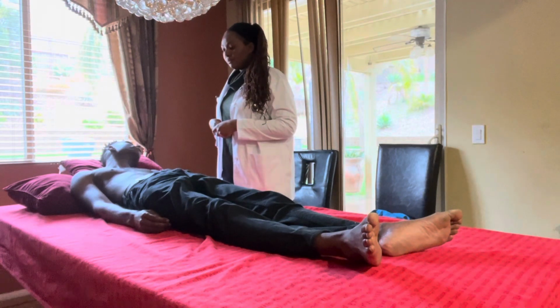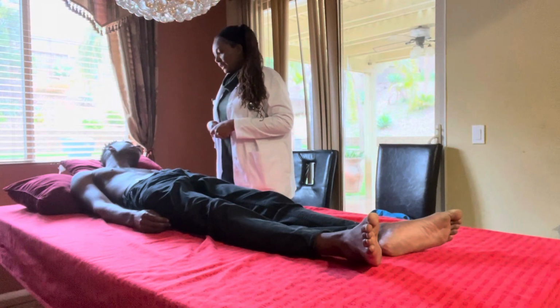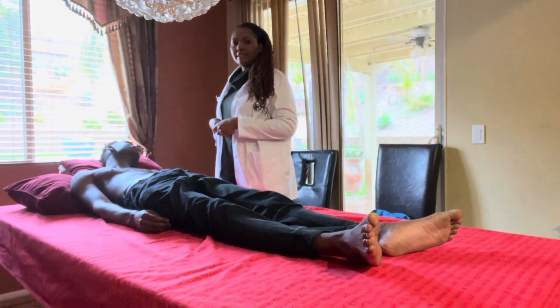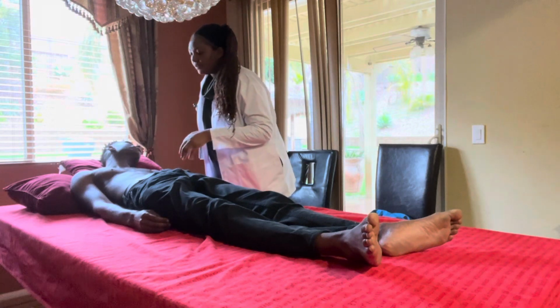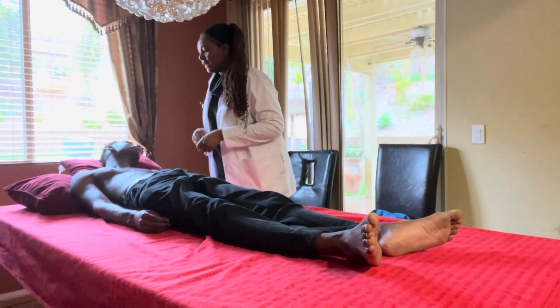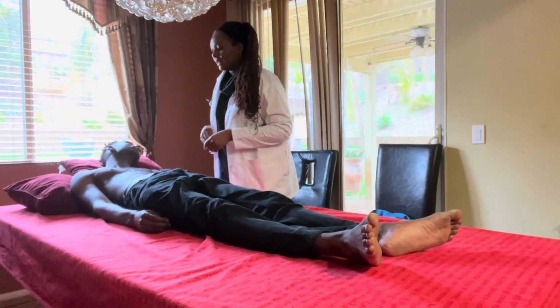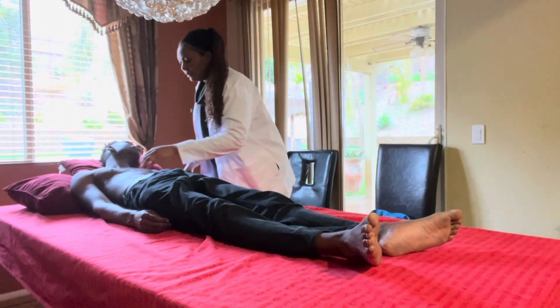And now I am going to palpate for the point of maximal impulse. The point of maximal impulse is in the midclavicular line in the fifth intercostal space of the patient.